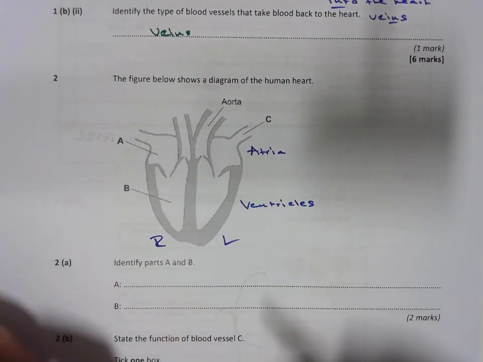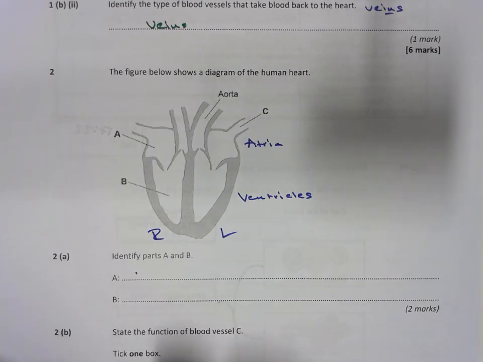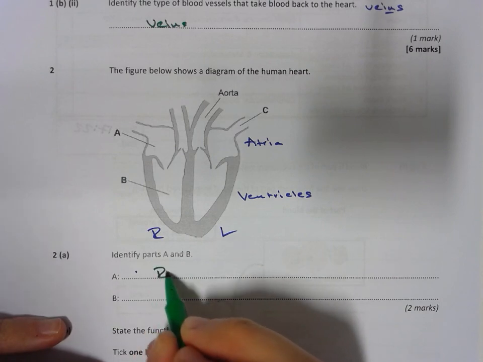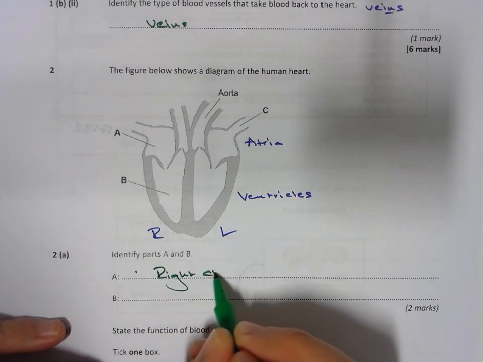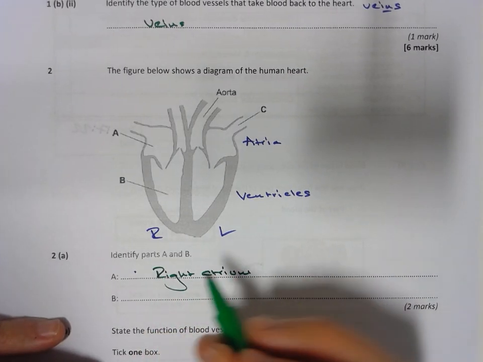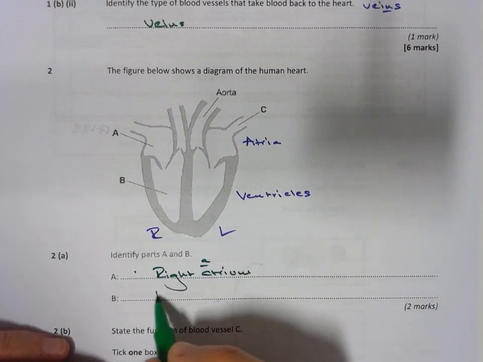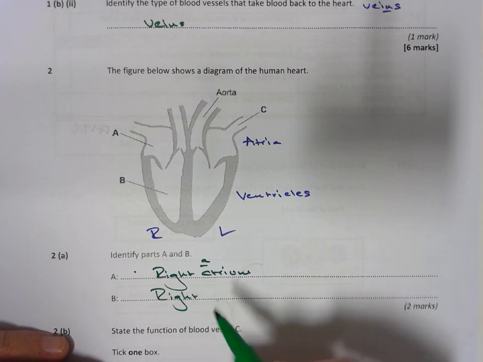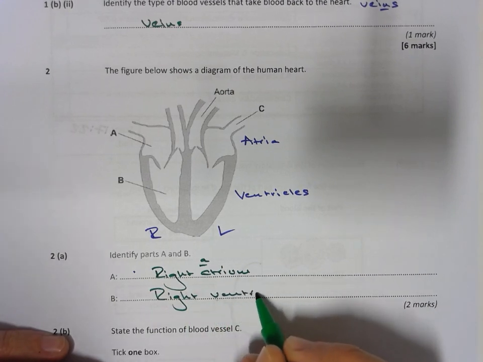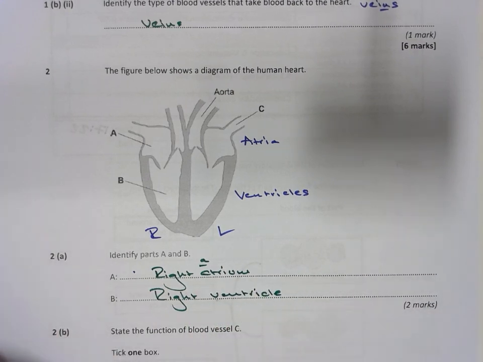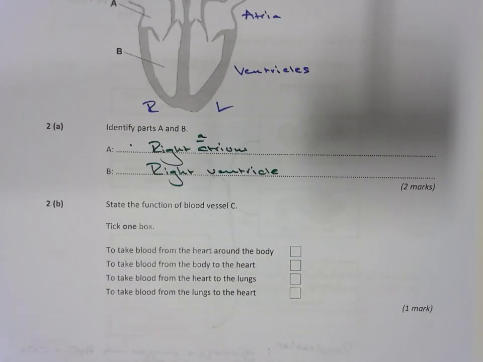Therefore A is going to be your, nearly did my blue again, right atrium, so it's singular, right atrium, it's meant to be an A there, and B is going to be your right ventricle. Okay, a mark for each of them. Moving on, the function of blood vessel C.